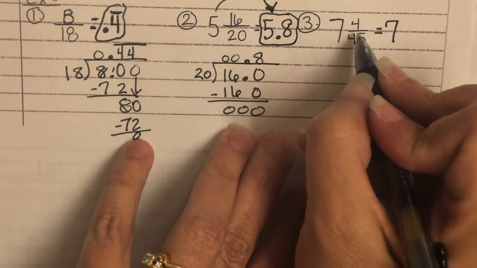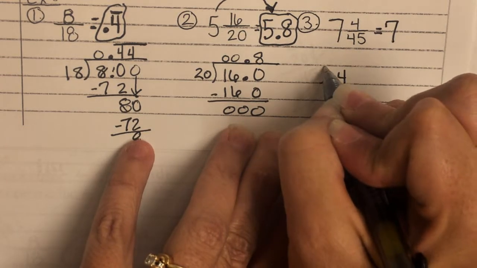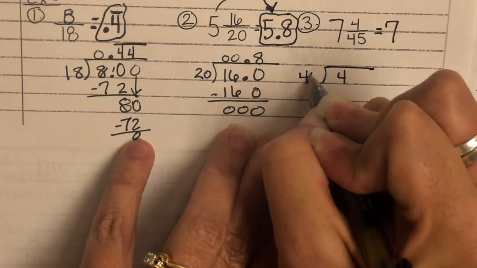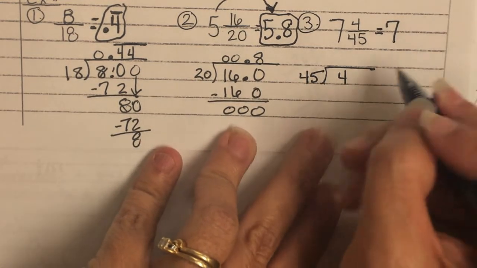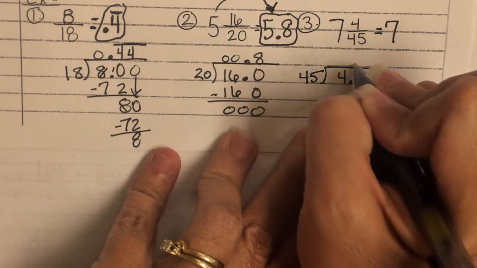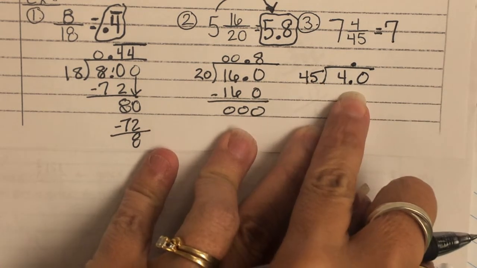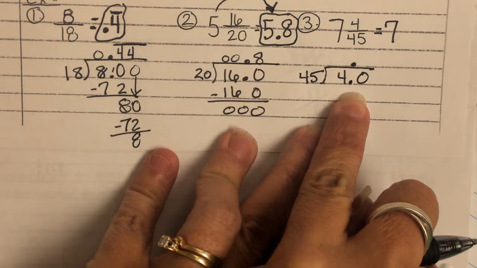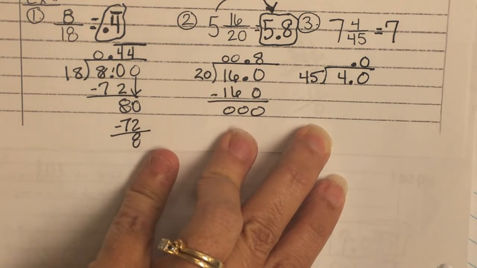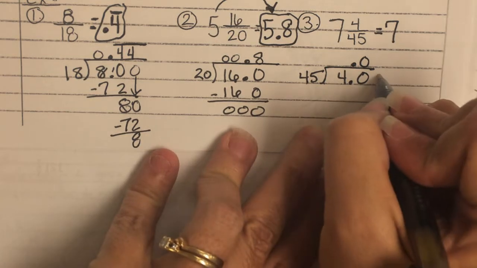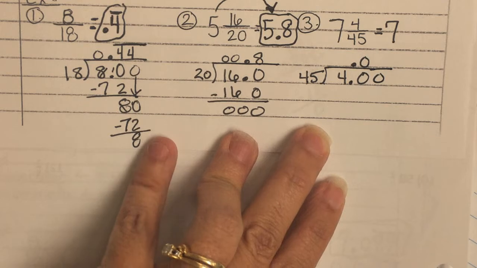And then the last one, we got 4 divided by 45. This is the odd one. I need you to really look at this thing. If we add that, can 45 go into 40? No. What do we have to put in the quotient? A 0. Don't forget it. Changes everything. Okay. Yes, we're working with 45 into 400.